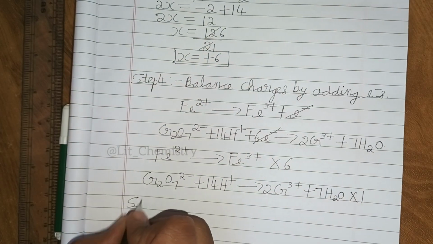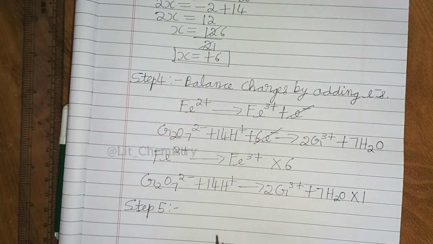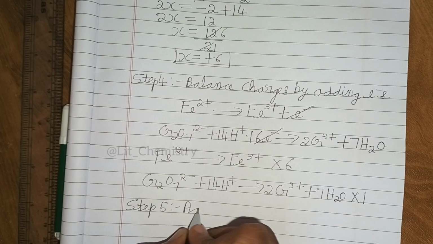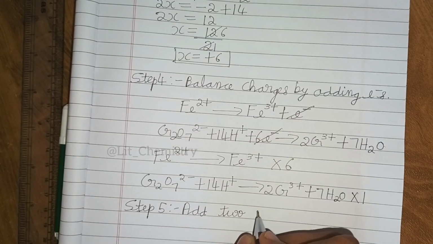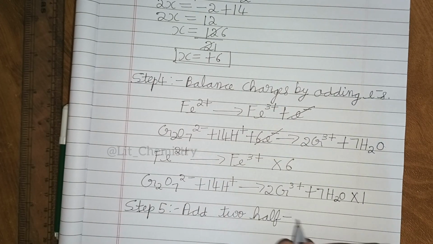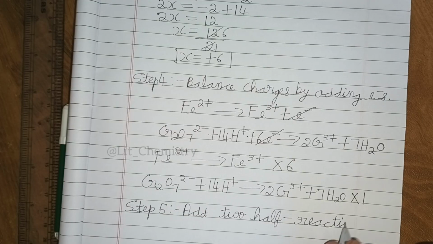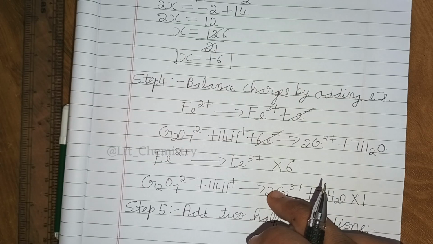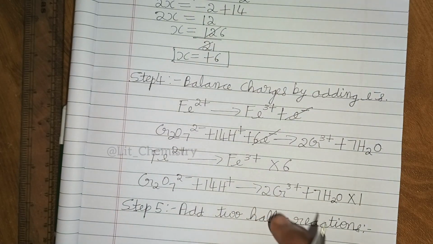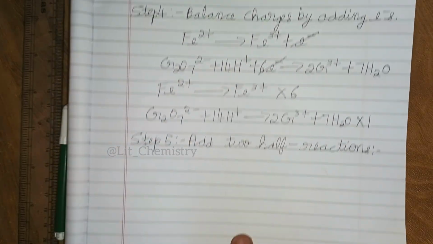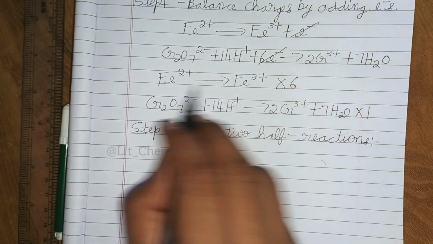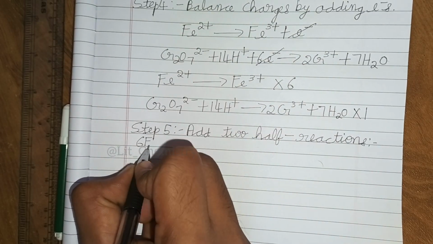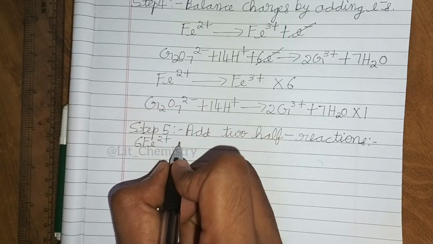So this is the last and final step, that is step 5. Step 5 will be add 2 half reactions. So let me write: add 2 half reactions. So we are going to add both these reactions. First we have to multiply. So 6 into Fe2 plus will be 6 Fe2 plus, plus.